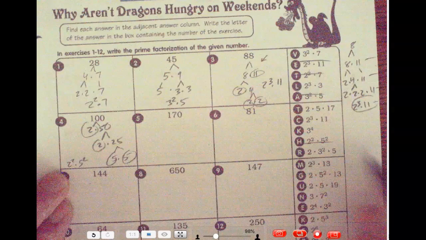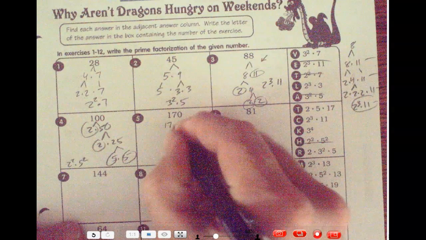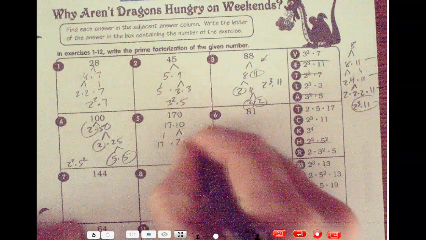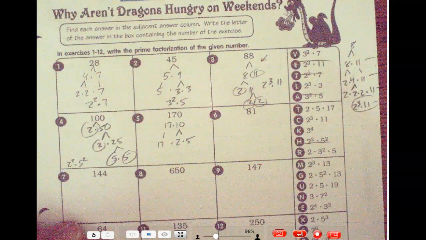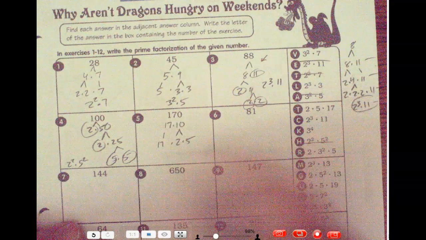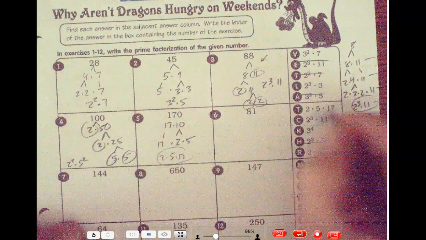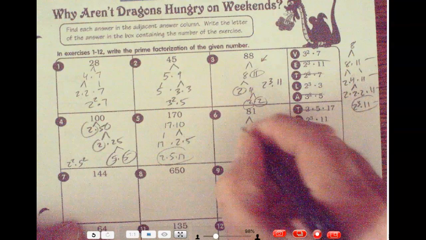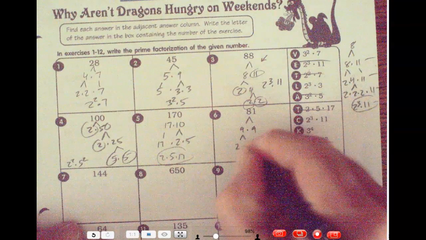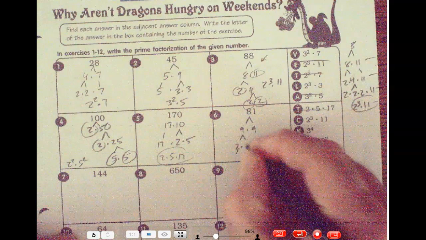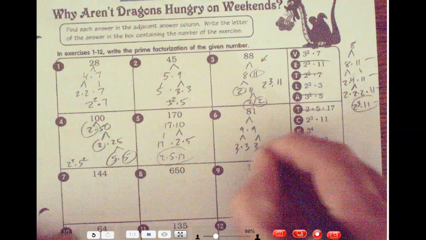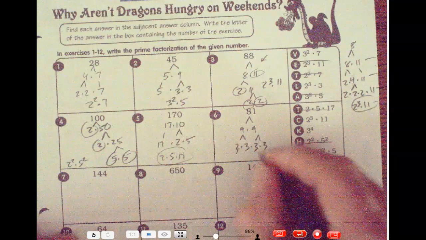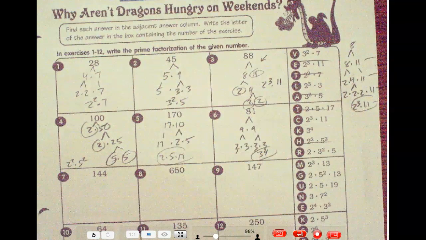Okay, 170, we'll go back to doing it my way. 17 times 10, right? 17 is prime, so just keep that. 10 I can break down into 2 times 5. And those are all primes. 2 times 5 times 17. In order, right there. Okay, this one here, 9 times 9, break it down. 3 times 3, break it down. There we go. This one's 3 to the 4th. And I'll let you work through the rest of those.